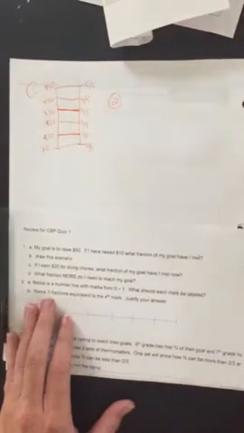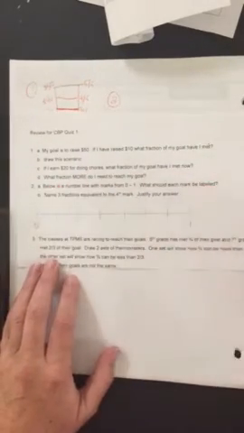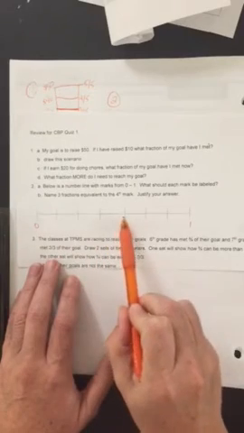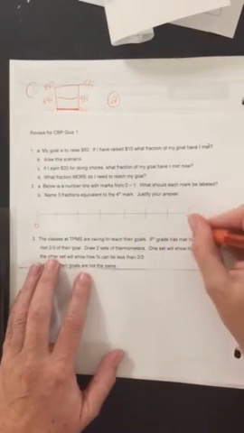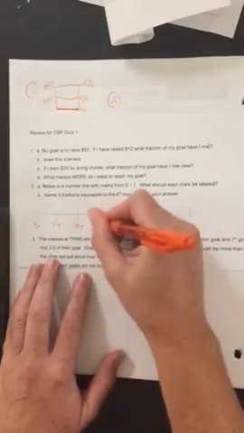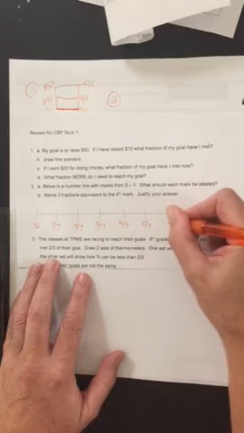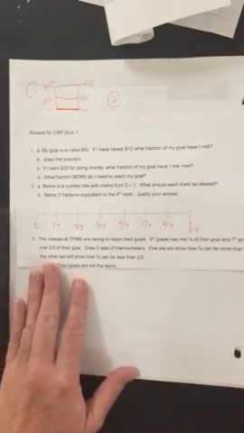2. Below is a number line with marks from 0 to 1. What should each mark be labeled? Okay, so we have 0 to 1, and then I count 1, 2, 3, 4, 5, 6, 7. So this is 1/7, 2/7, 3/7, 4/7, 5/7, 6/7, and 7/7.